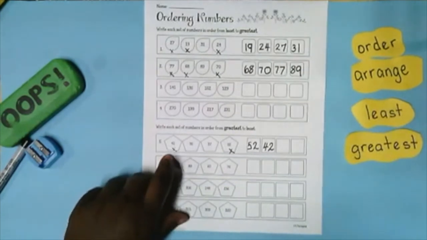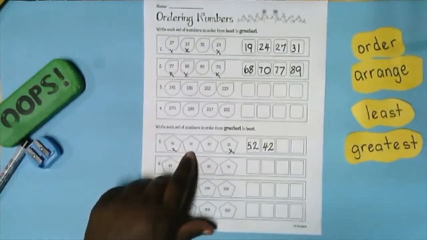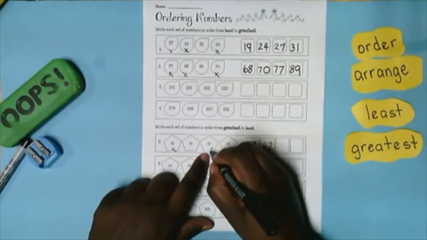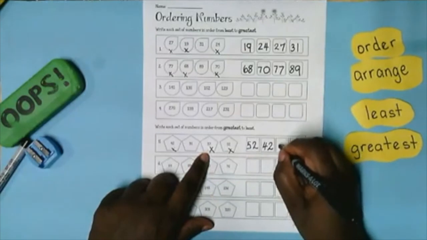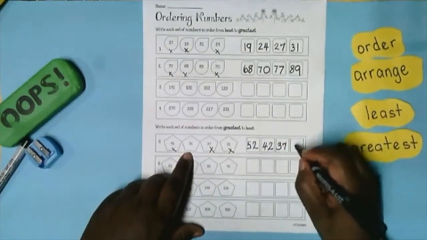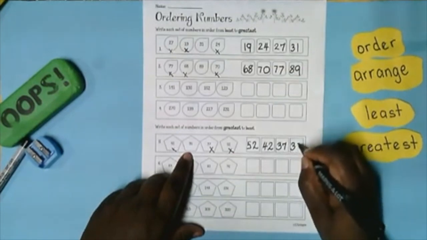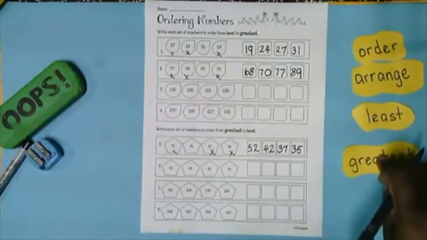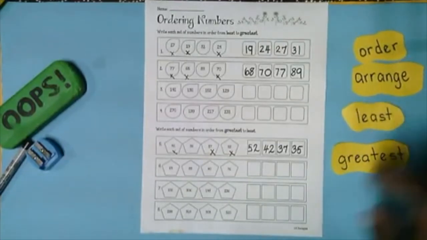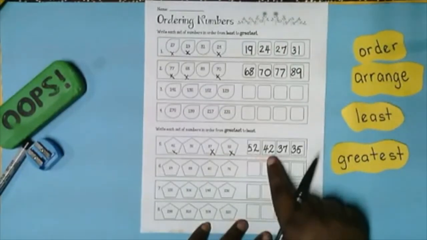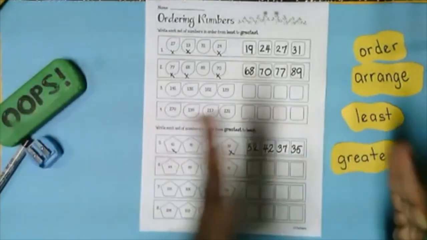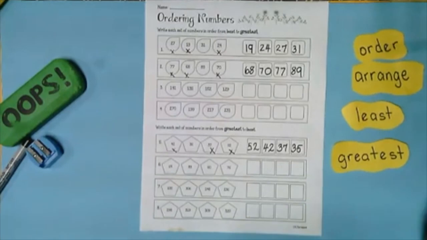And then after 42, I have to choose between 35 and 37. Which one is greatest? 37 is greater than 35. And because 35 is the only one left, I have that. So my numbers in order from greatest to least are 52, 42, 37, 35. So what I did was I counted backwards.